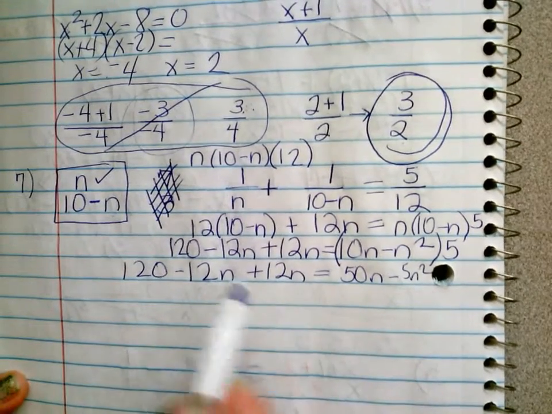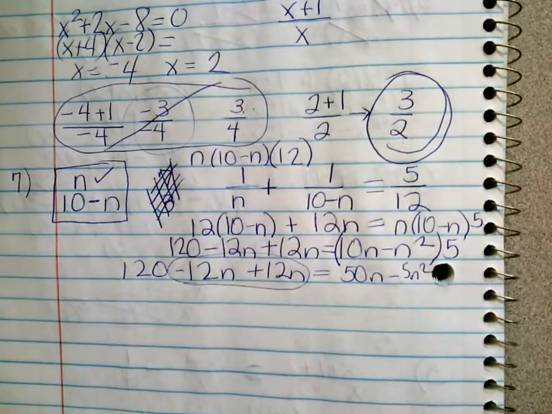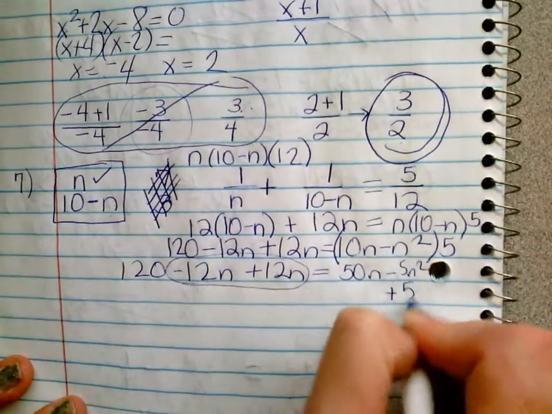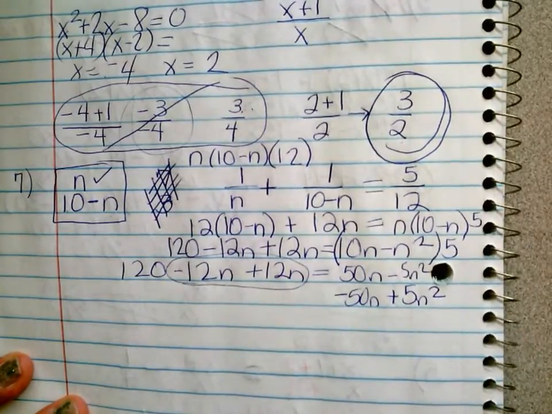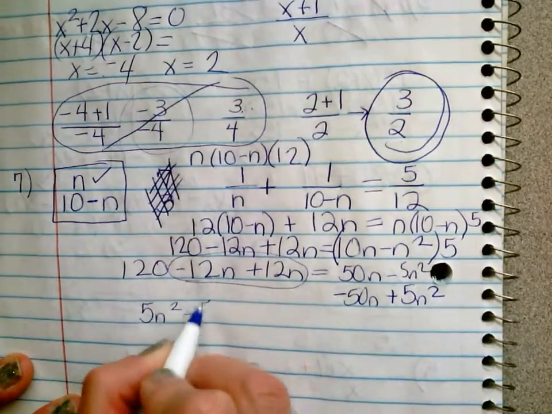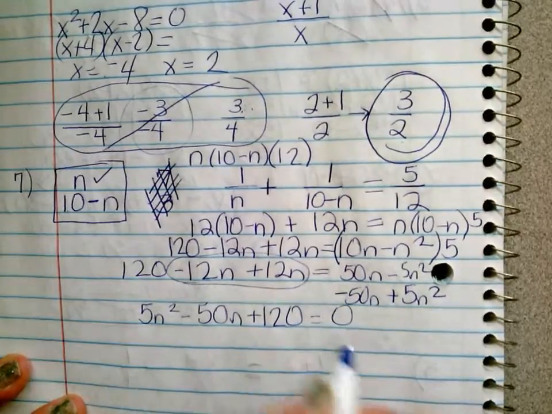The 12n's cancel, don't they? Okay, see that? Equals. Yep, but we want to keep our quadratic, which is the item squared, positive, because it makes it easier to factor. So I'm going to add it all over to here, and it's going to look like this, because we want to keep it in order. All of this equals 0.